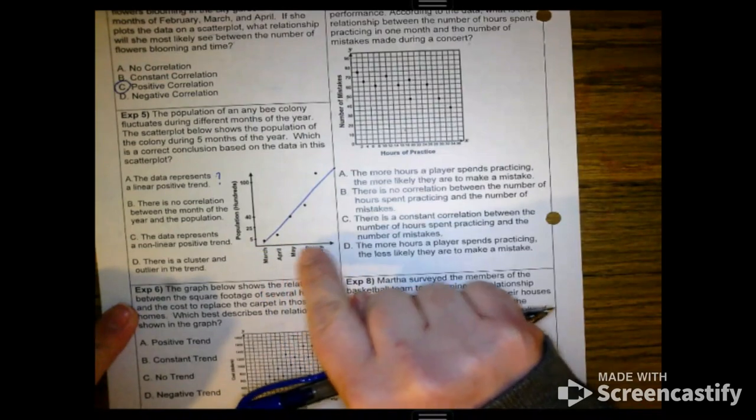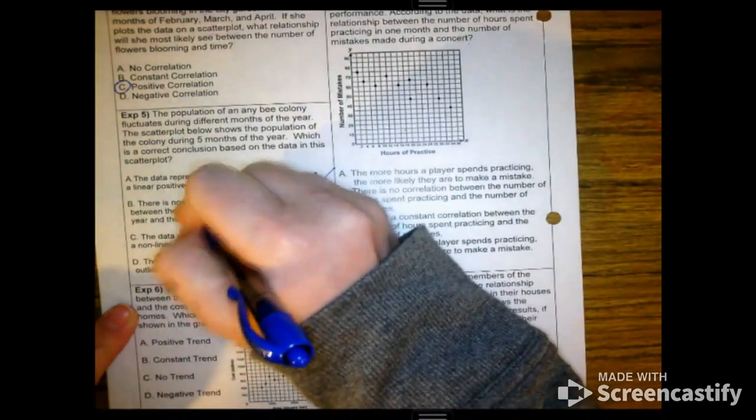All right, there is no correlation between the month and the year of the population. Well, that's not true because with each month it went up, right? B is not it. It's C. Okay, C, the data represents a nonlinear positive trend. So our only difference right here and right here is linear and nonlinear. That's correct. It's C. And there's also an outlier.